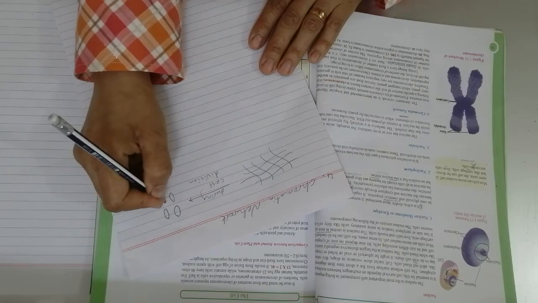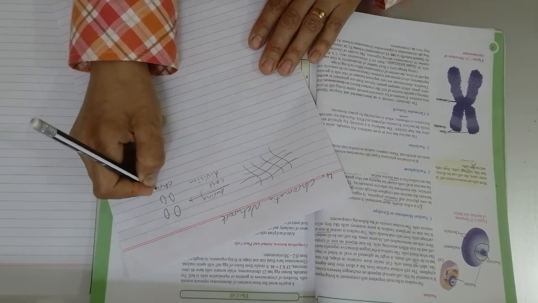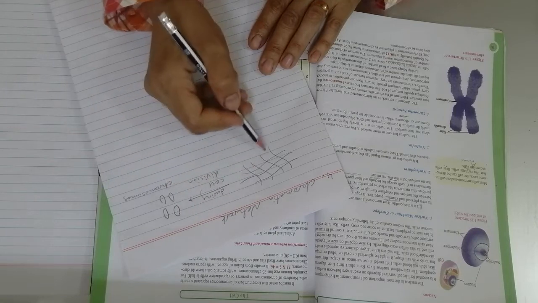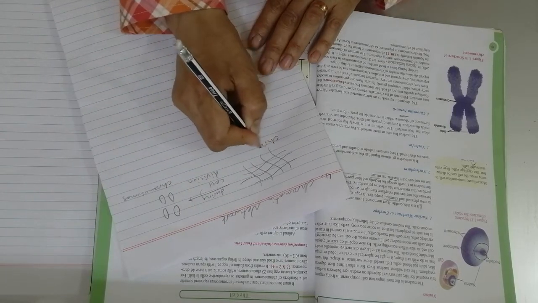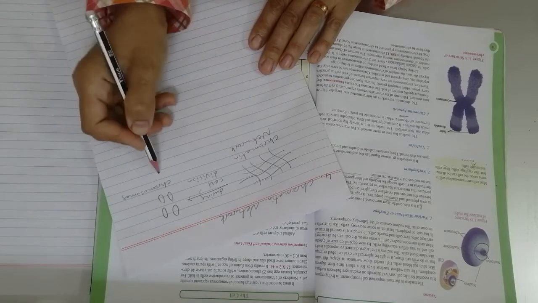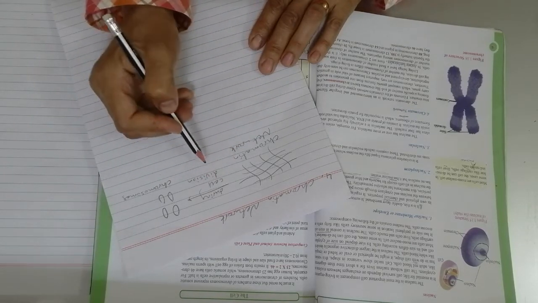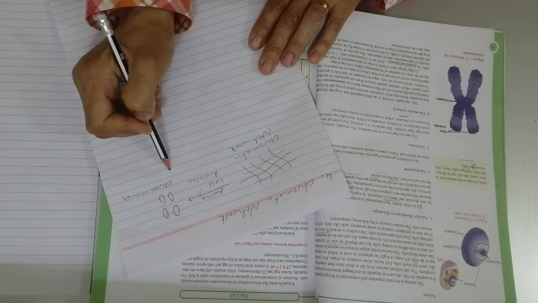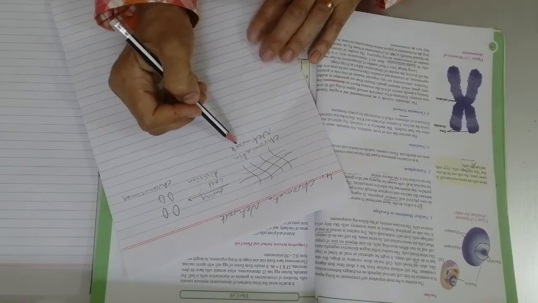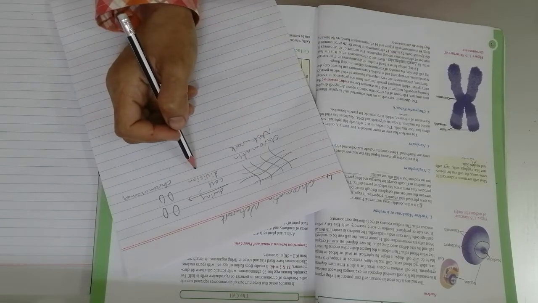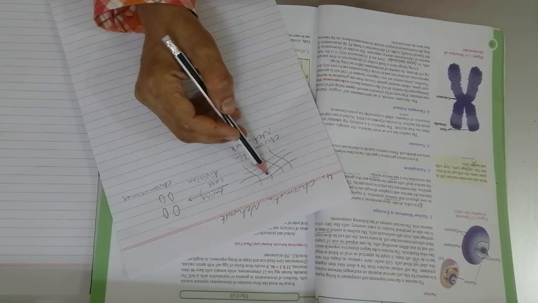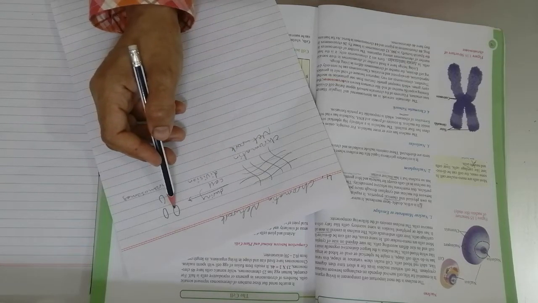These structures are known as chromosomes. Chromosomes originate from the chromatin network during cell division. This is important information. They change from irregular filamentous structures into rod-like structures.